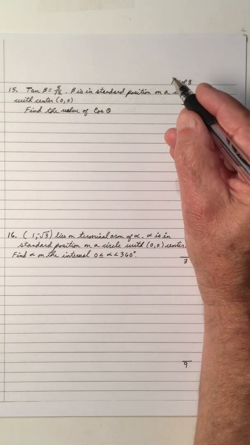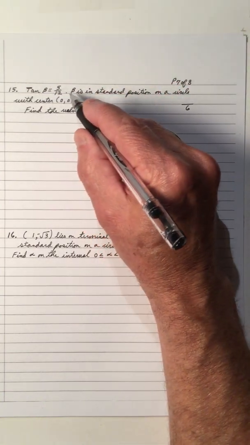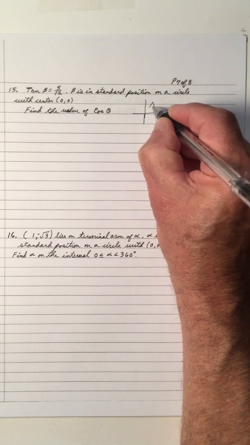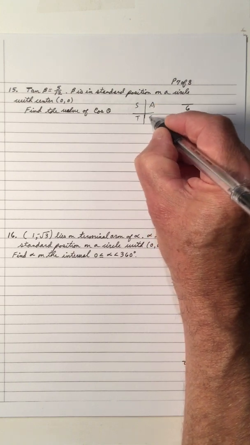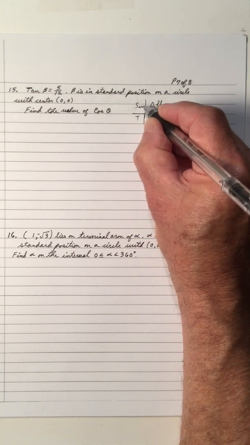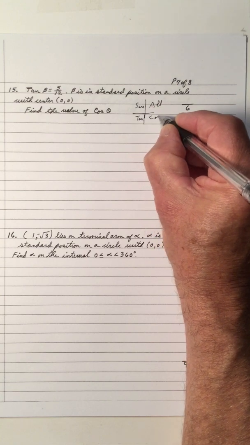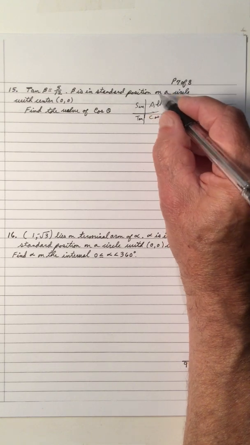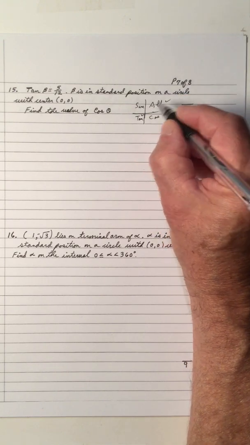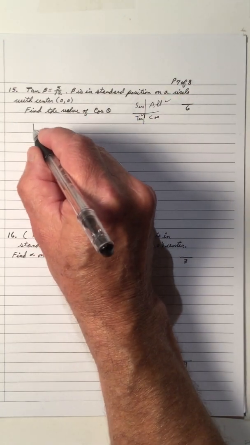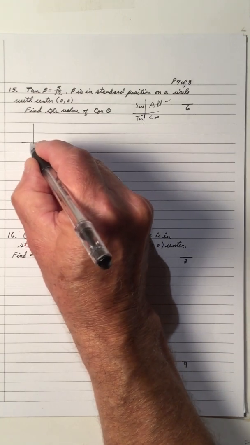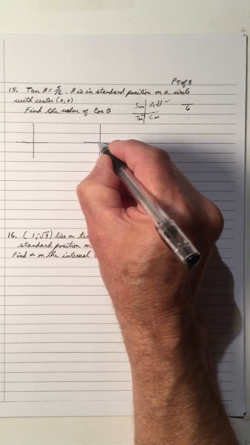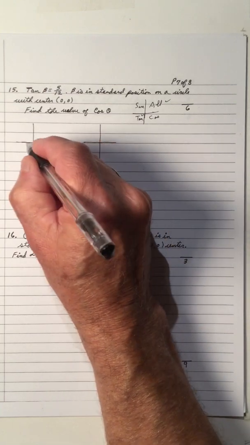So, how do we do it? Well, we don't know where tan is, so we have to go with "add sugar to coffee": All Sine Tan Cos, or the CAST rule. So tan is positive in 1 and 3. So we have to go in quadrant 1, and we have to go in quadrant 3. So here we are.